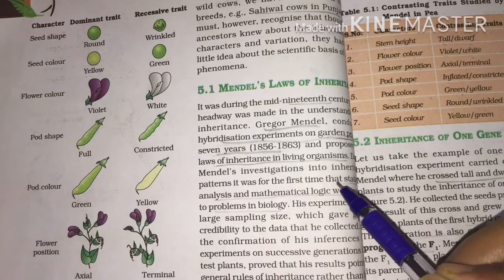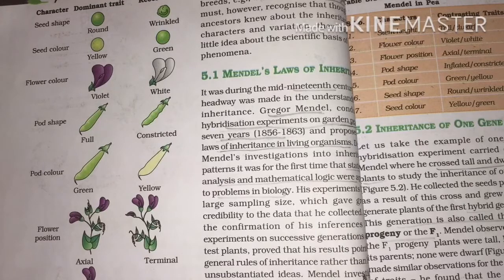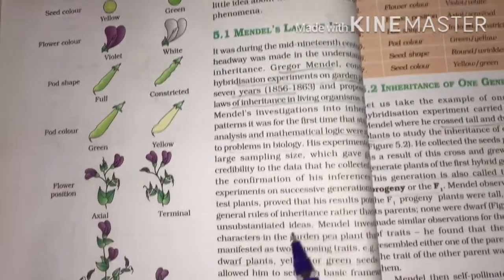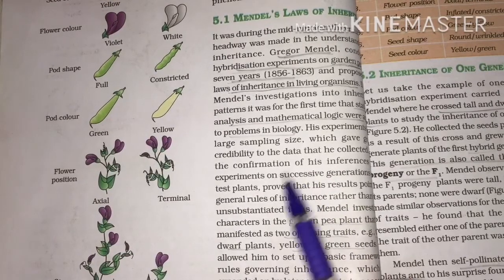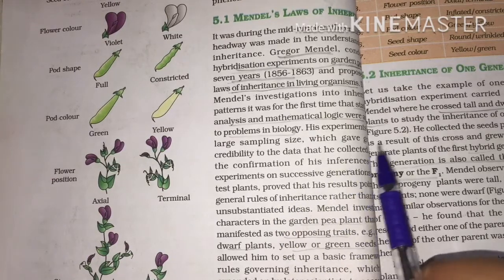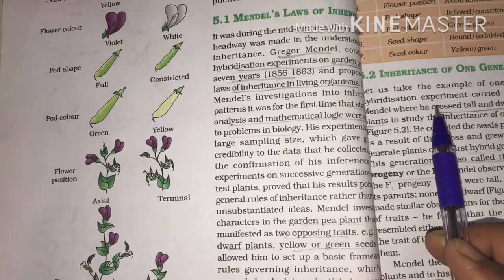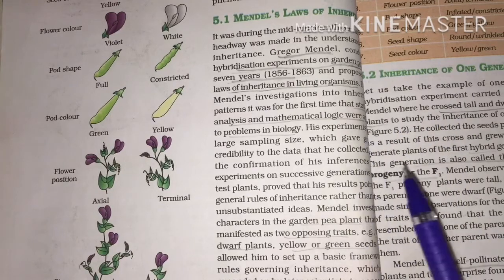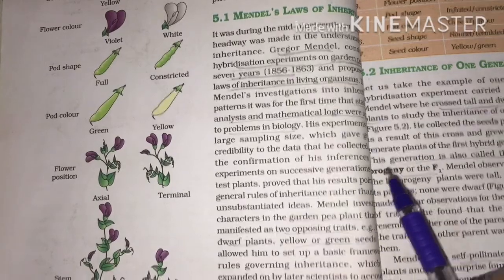He used many experiments and gave confirmation of his inferences, so that successive generations of test plants proved that his results point to general rules of inheritance rather than unsubstantiated ideas. Which means he gave some ideas related to how traits get inherited. What was getting inherited he didn't know. He just pointed out that something is transferred from parents to offspring, and what was being transferred he did not know.